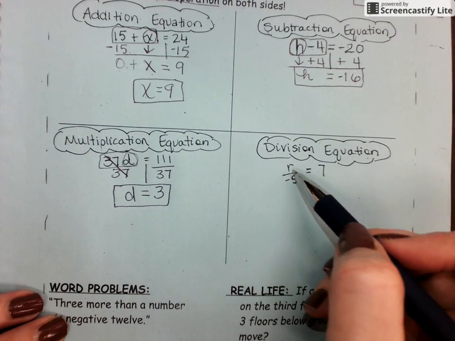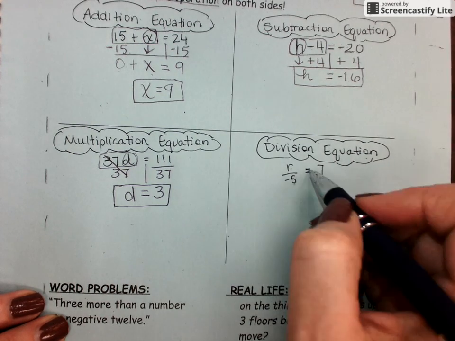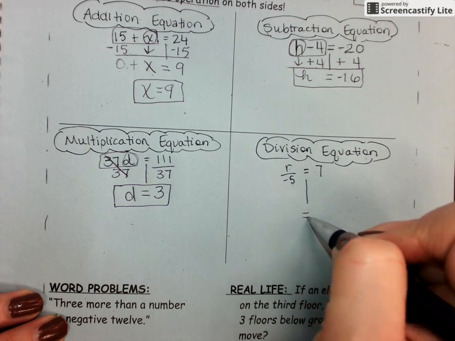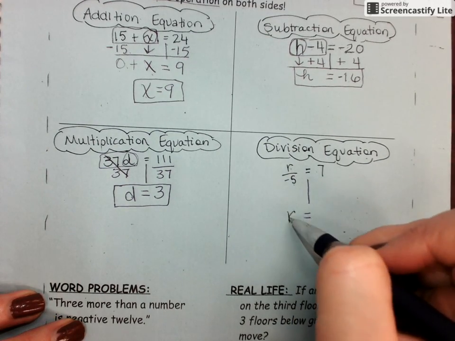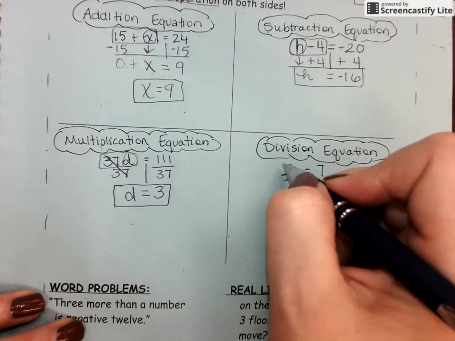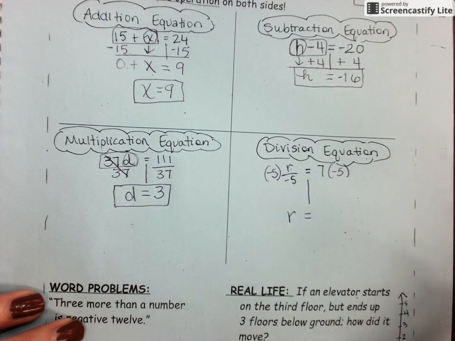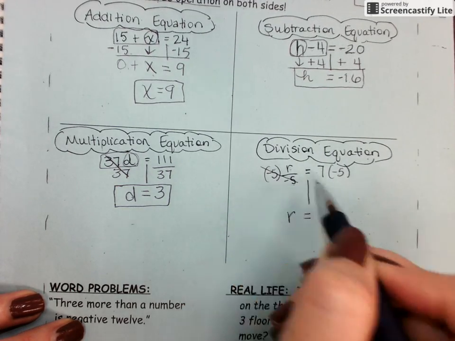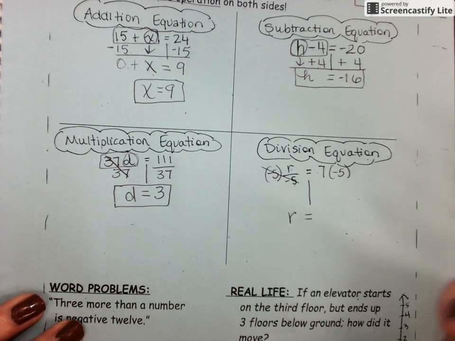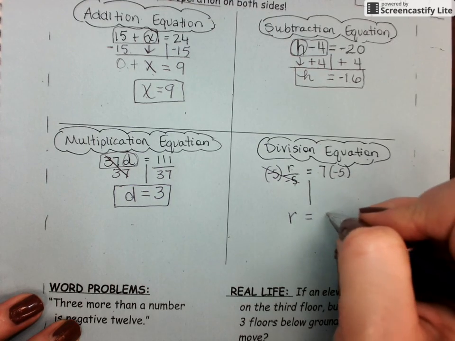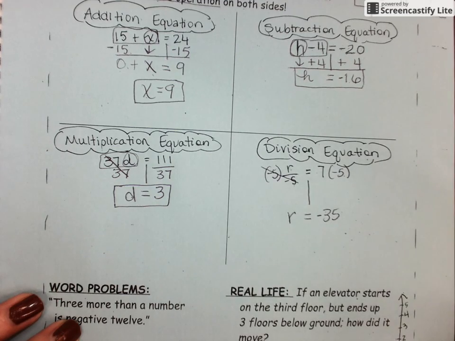And our last one, a division. So we're probably going to solve by, you're right, multiplying. Let's bring down our equal sign. I can bring down my variable, and to get the variable alone, I need to get rid of this divide by negative 5. So I'm going to multiply by negative 5 on both sides. Negative 5 divided by negative 5 is just 1, positive 1. And 7 times negative 5 on this side, 7 times 5 is 35. Positive times a negative is a negative.